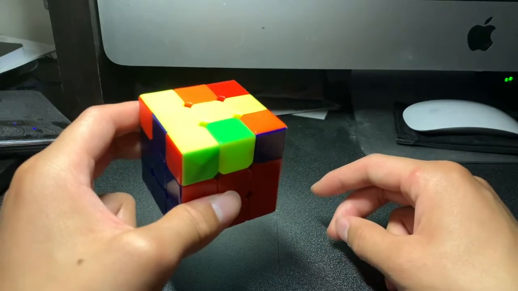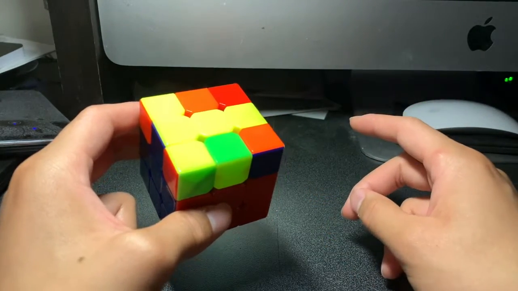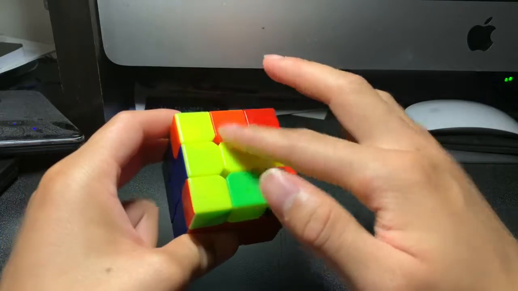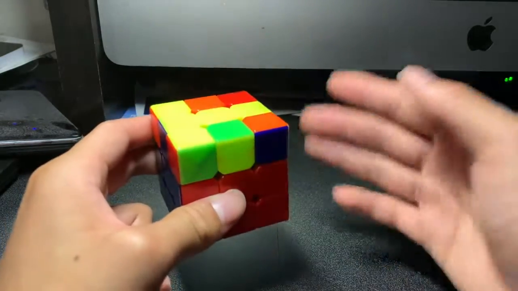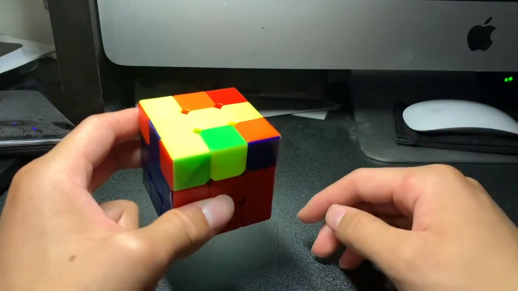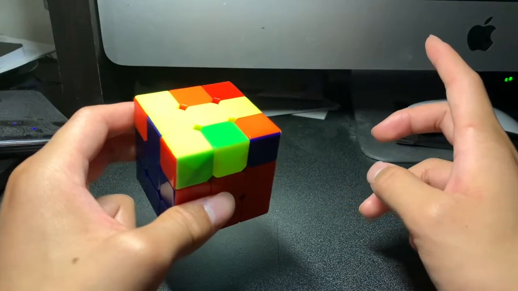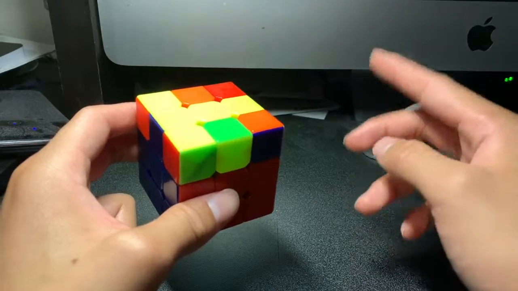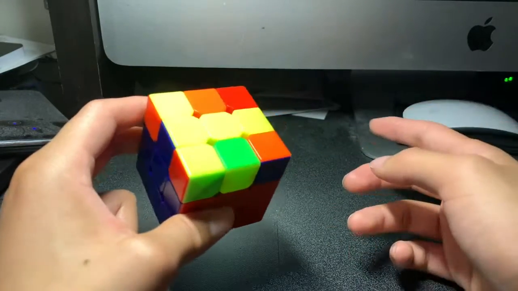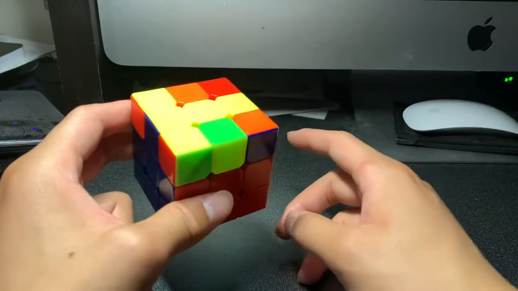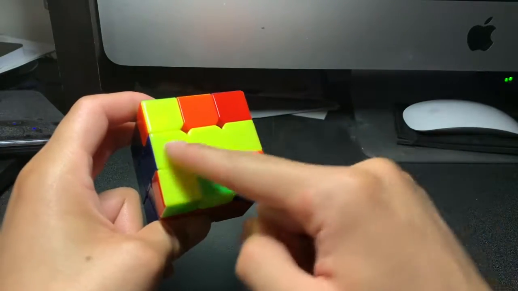So as I mentioned before, the first step to 2-look OLL, the first part, is to create the yellow cross on the top, which is basically the same as the beginner's method. And as you might remember, the beginner's method had a certain algorithm that you had to keep repeating in order to complete the yellow cross. And that algorithm goes as follows. So right now we see the yellow line over here.